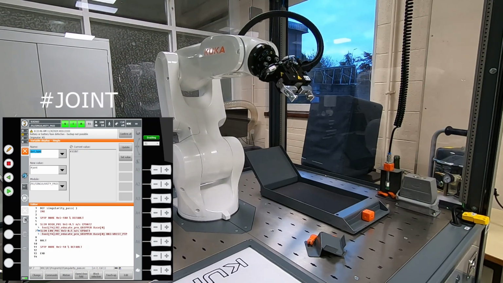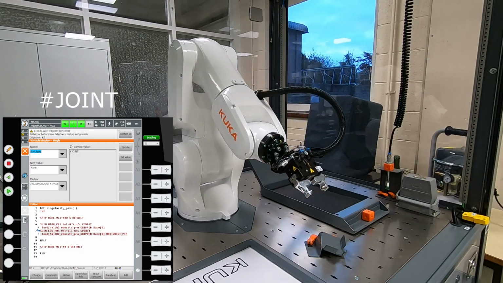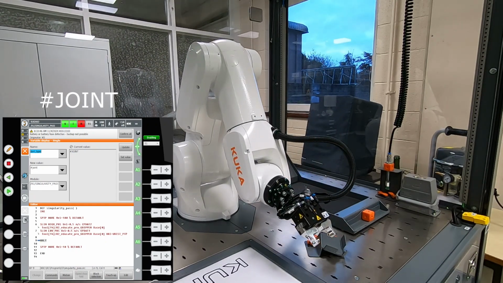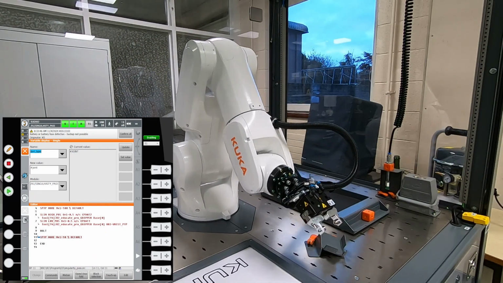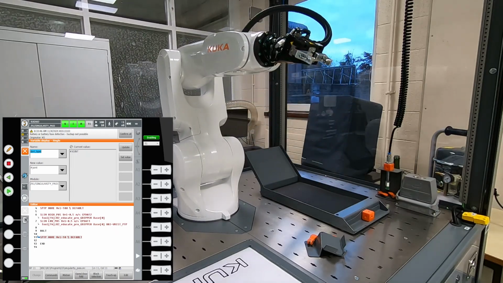Yeah, and as the robot started to move through the singularity, our orientation type changed to joint. And as we see, the robot successfully passed it.